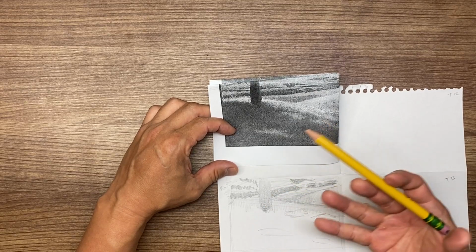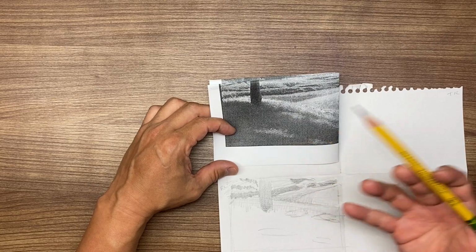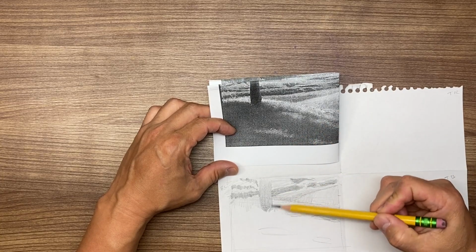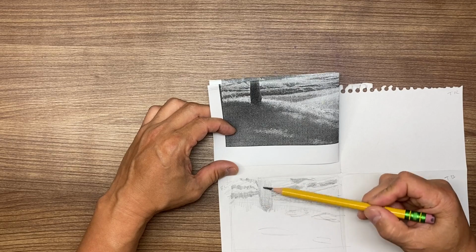So you're building up the lights and darks, starting off the lights, and you're progressively getting darker and darker.